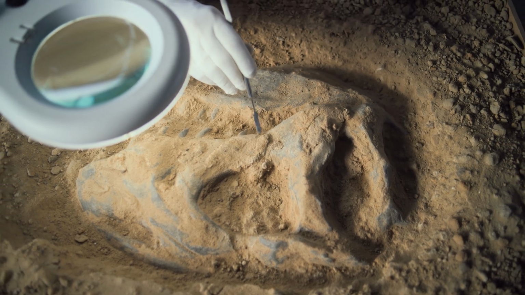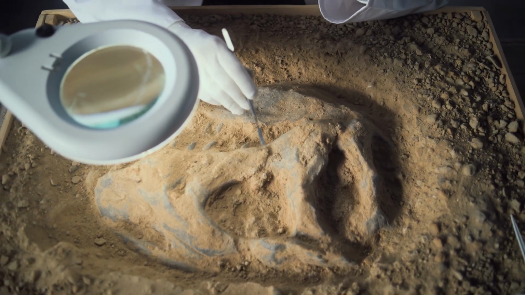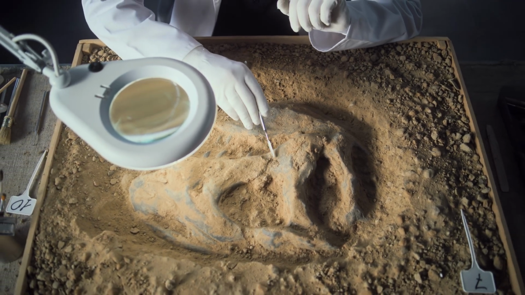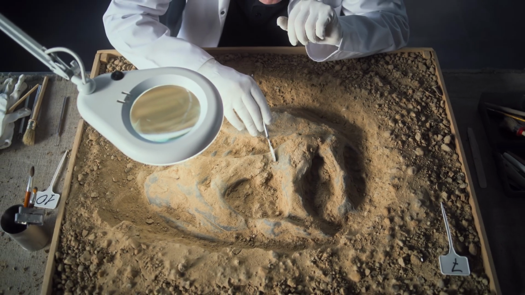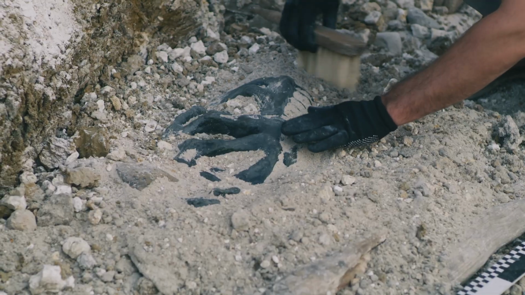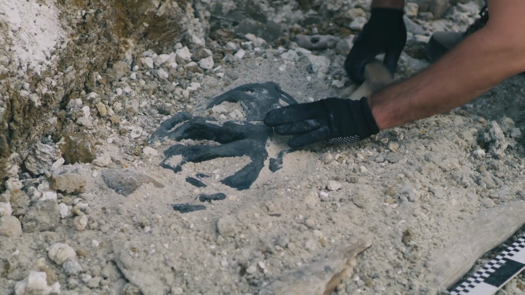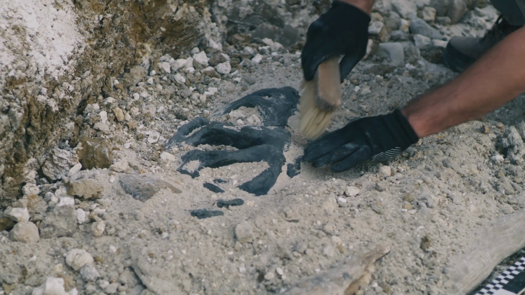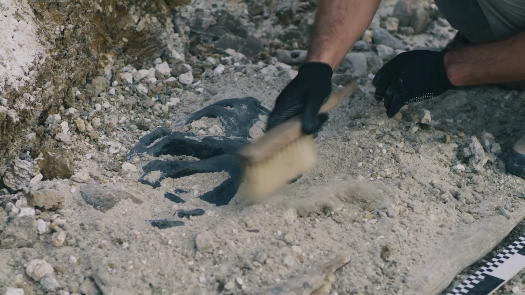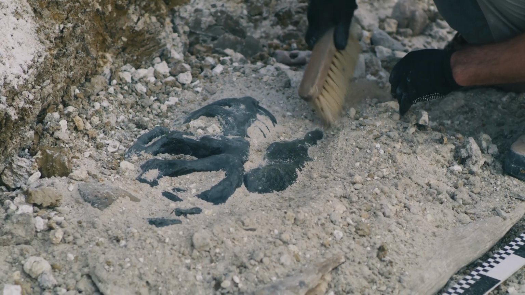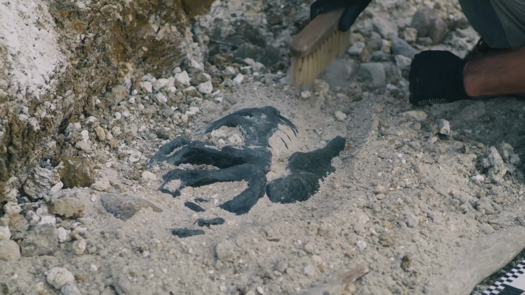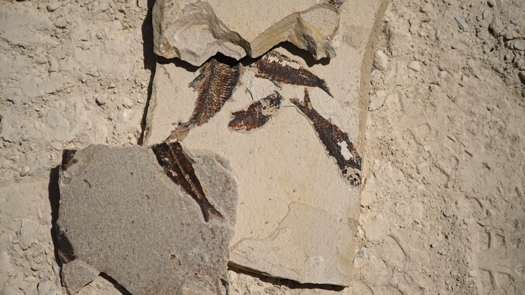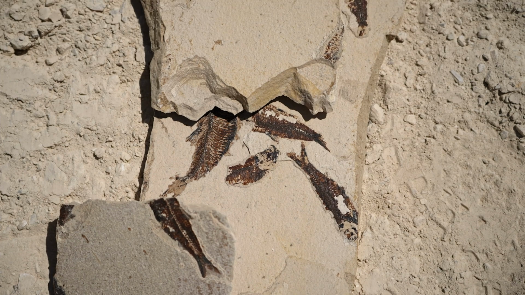How fossils are discovered and studied. Paleontologists are scientists who study fossils. They carefully excavate fossils using small tools to avoid damage. Once removed, fossils are cleaned, examined, and sometimes scanned using advanced imaging technology. Measurements and comparisons help scientists identify species and understand how they lived. Museums store and display fossils so researchers and the public can learn from them.